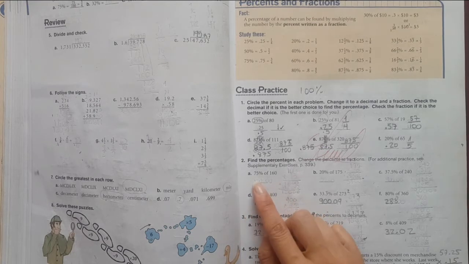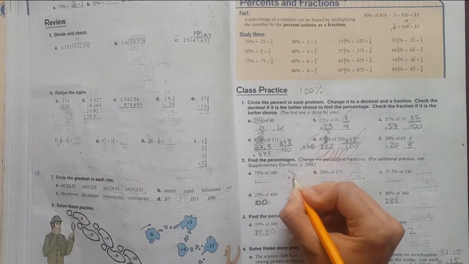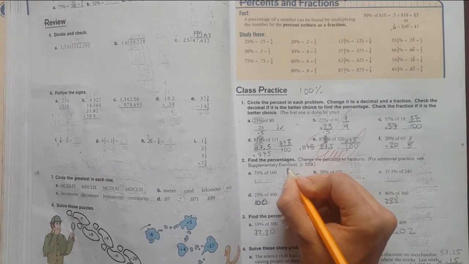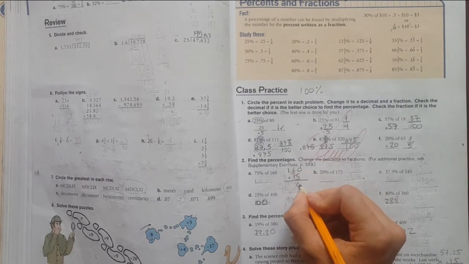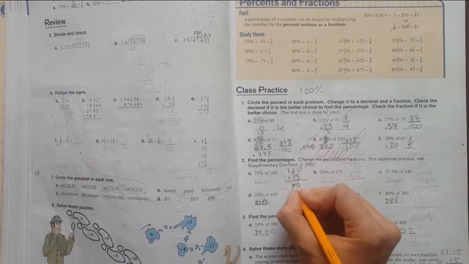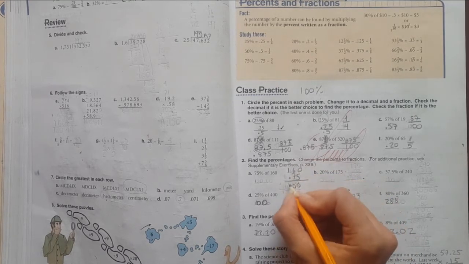Tenemos que saber ahora sí cuánto es el 75% de 60. First step, change to a decimal. And second step, multiply. So, 5 multiplied by 0, 0. 5 multiplied by 6, 30, I carry 3. 5 multiplied by 1, 5, plus 3, 8.